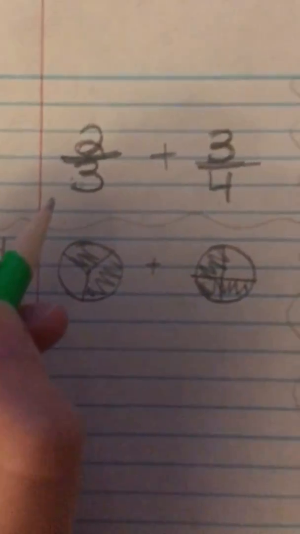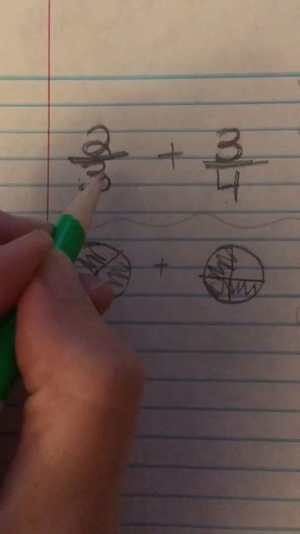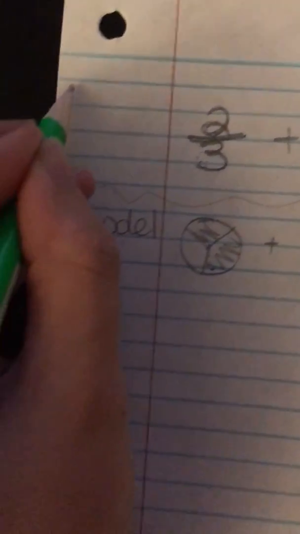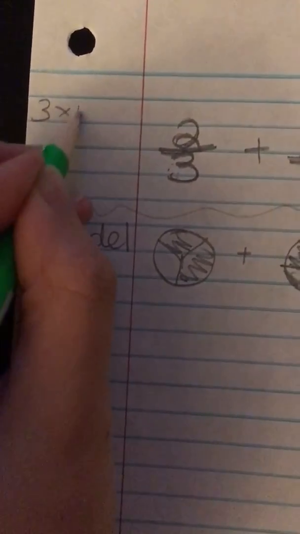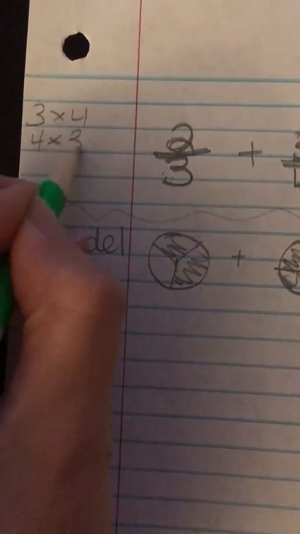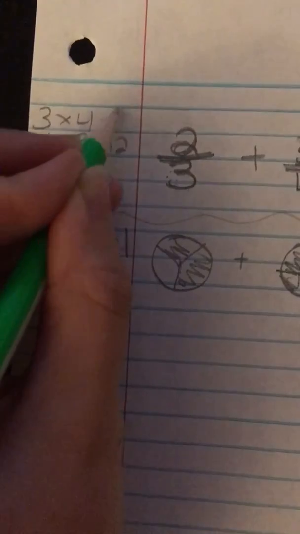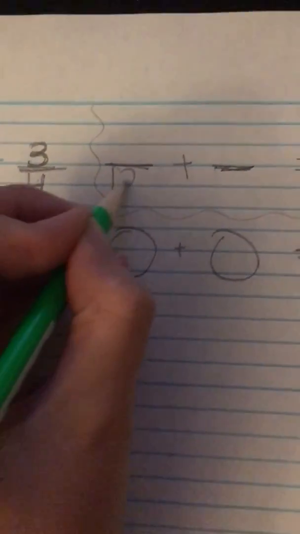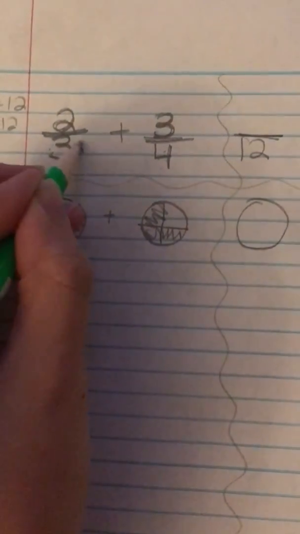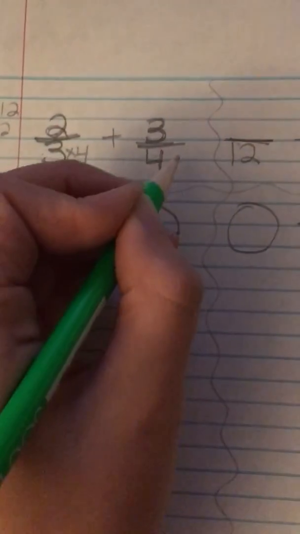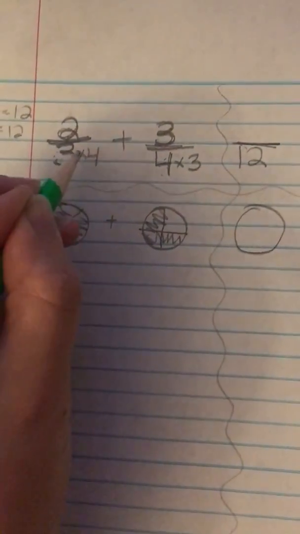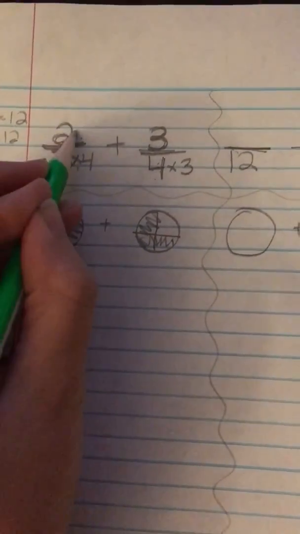So this is how I do it. All right, I'm multiplying by each other because think about it like this. 3 times 4 and 4 times 3, they both equal 12. So I'm turning my denominators into 12. Okay, 3 times 4, 4 times 3. Whatever I do to the bottom, I have to do to the top.